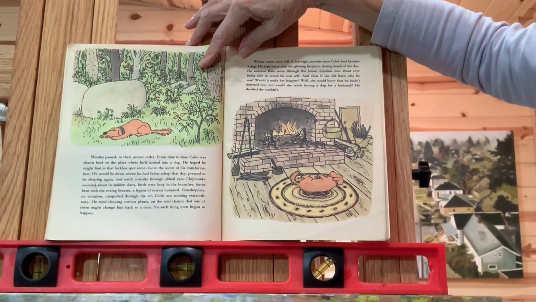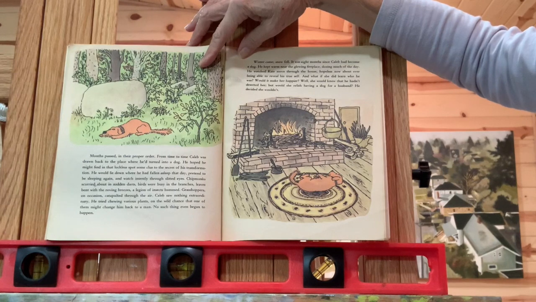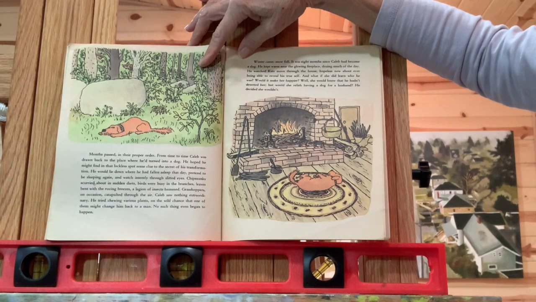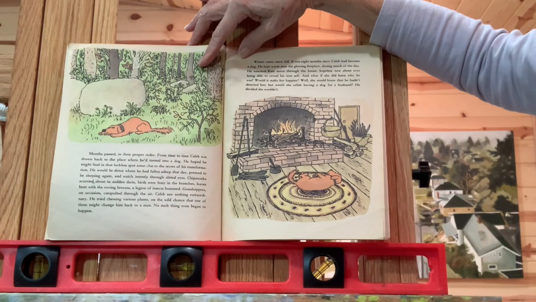Months passed in their proper order. From time to time, Caleb was drawn back to the place where he'd turned into a dog. He hoped he might find in that luckless spot some clue to the secret of his transformation. He would lie down where he had fallen asleep that day, pretend to be sleeping again, and watch intently through slitted eyes. Chipmunks scurried about in sudden darts.